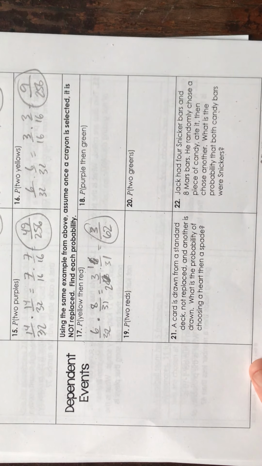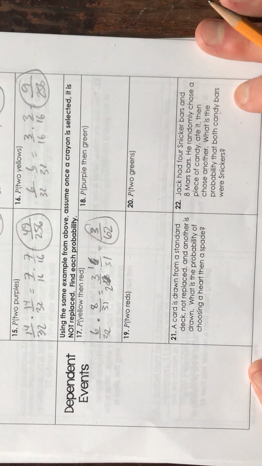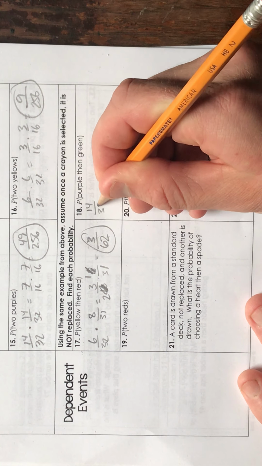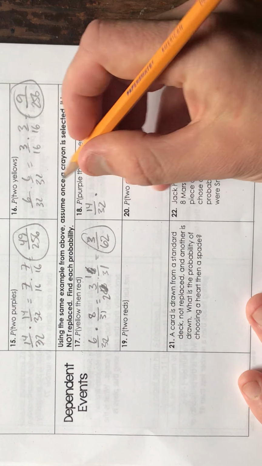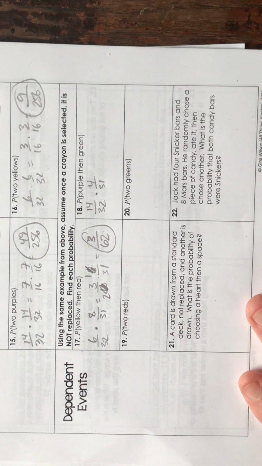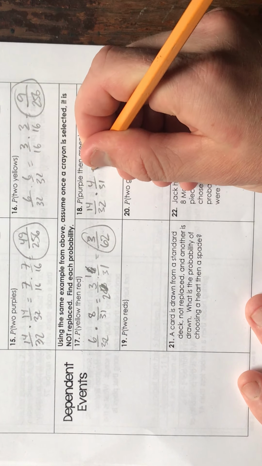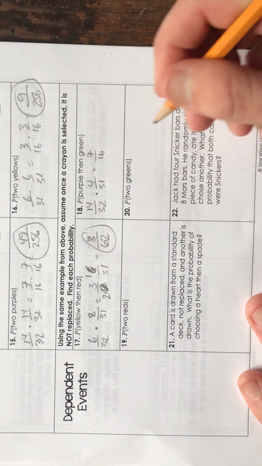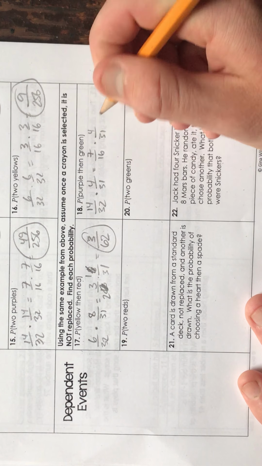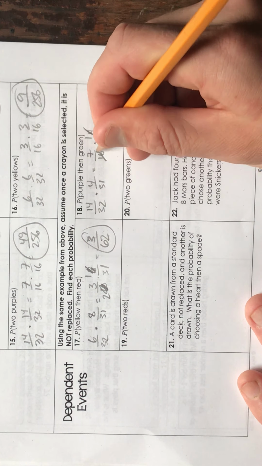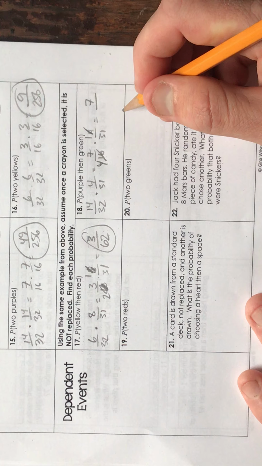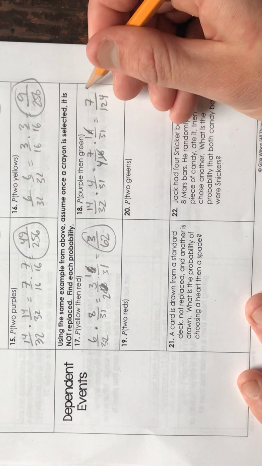Now let's have you try 18. Pause and give that a go. I'm going to continue on, so unpause when you're ready. Purple, we have 14 out of 32. And then green is going to be 4 out of 31. In this scenario, I'm going to reduce a little bit. That's going to be 7 over 16 when I reduce that. The 4 over 31 is really just 1 over 4 of... so I get 7 over 4 times 31, which is 124.